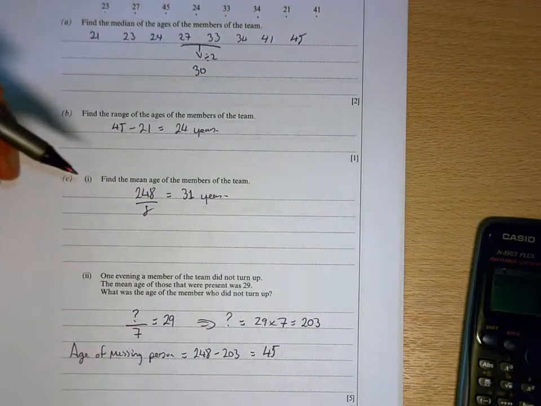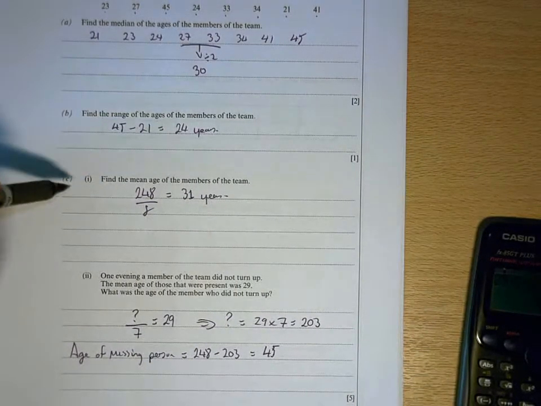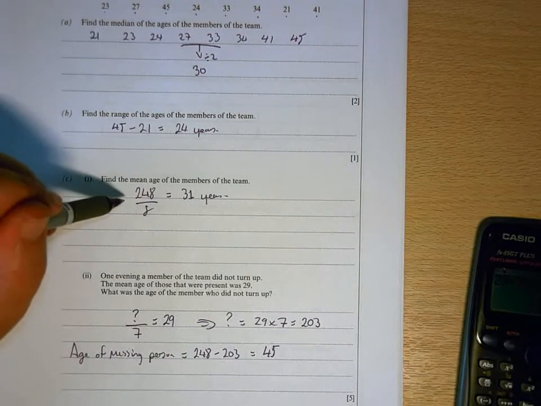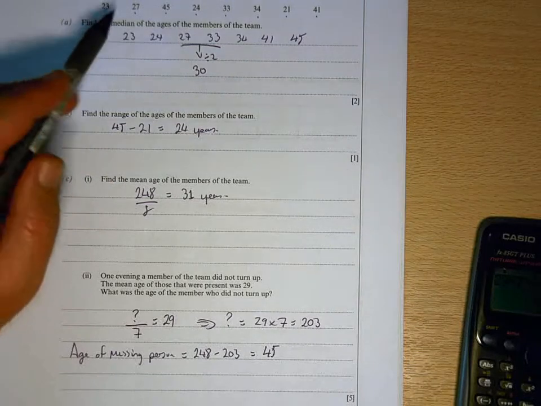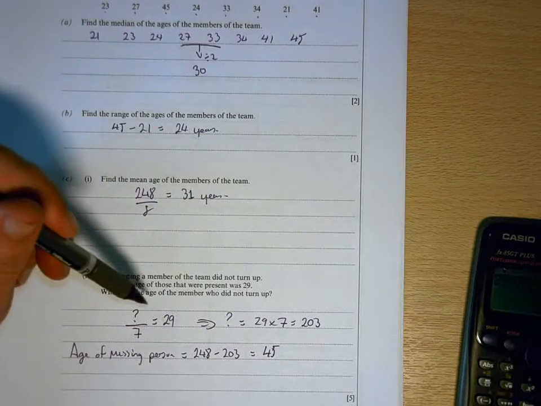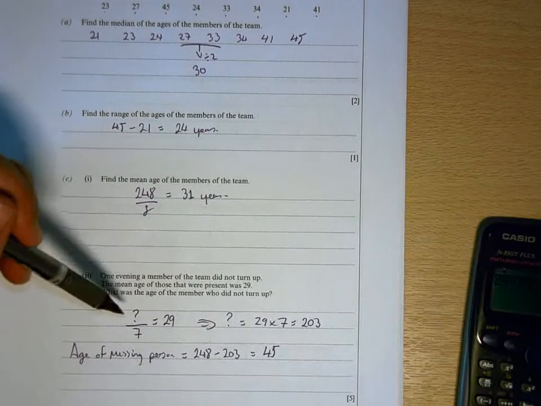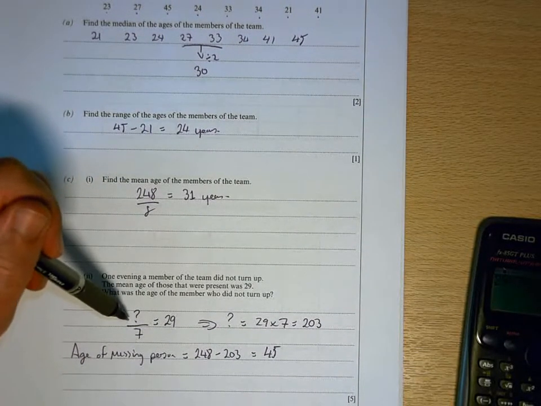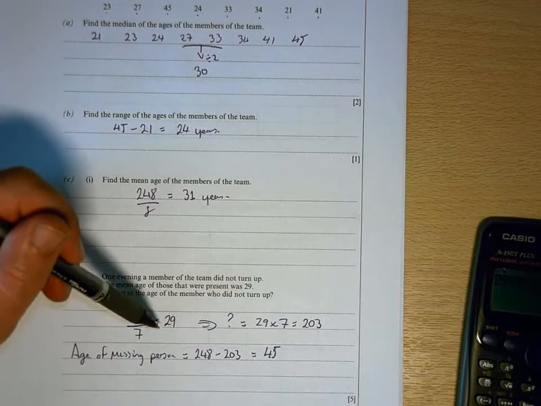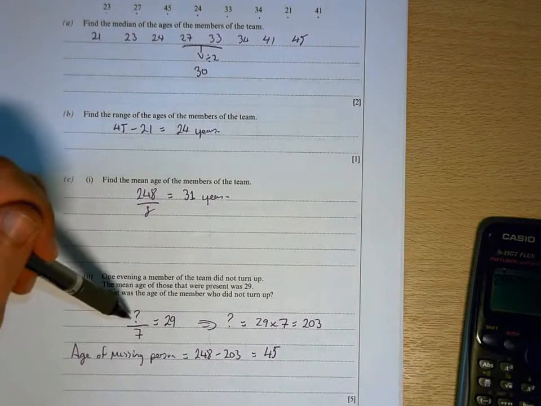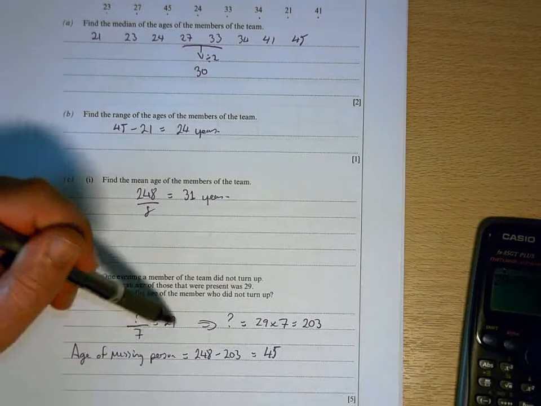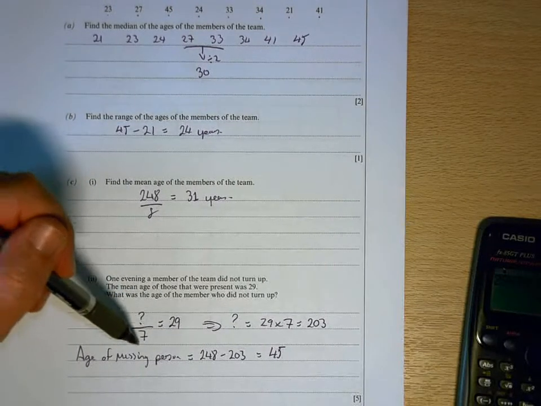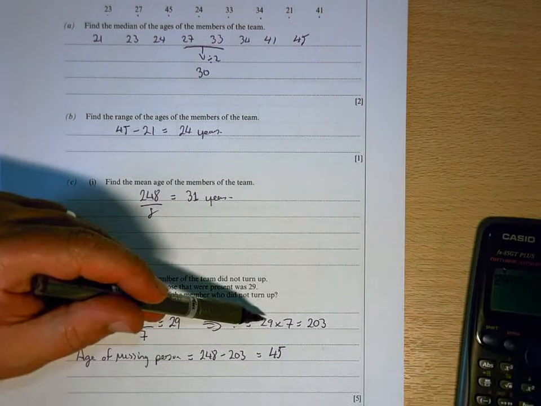You explain that again? On the night when there were 8 people there, the total age was 248. And we got that by adding up all of those ages. The following night there were only 7 people there, and the mean was 29. So we know that whatever the total age was that night, when you divide it by 7, it comes to 29. So to work out what the total age was that night, you would sort of undo that equation by doing the opposite of dividing by 7, which is multiplying by 7.